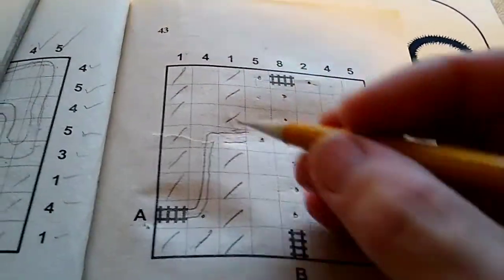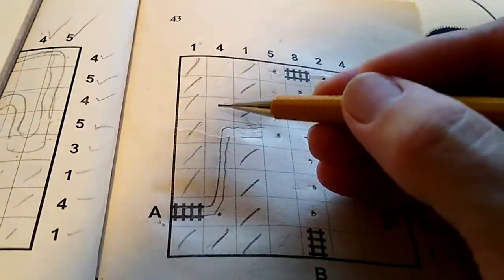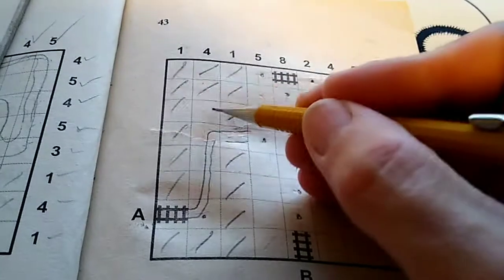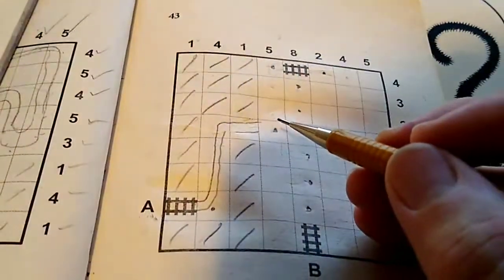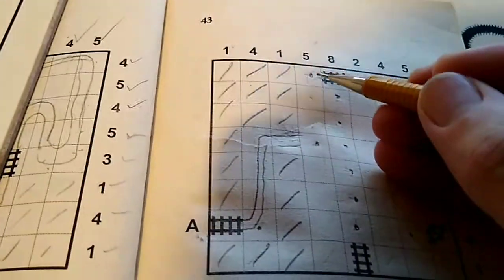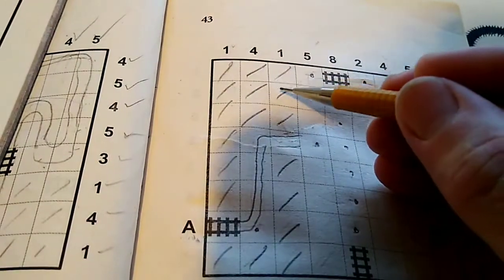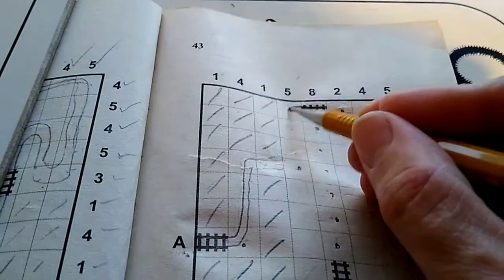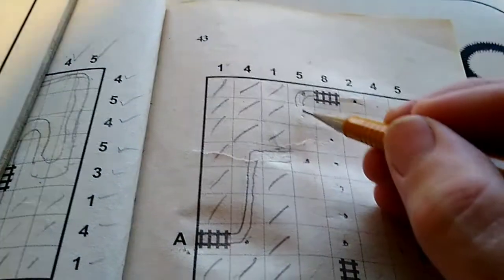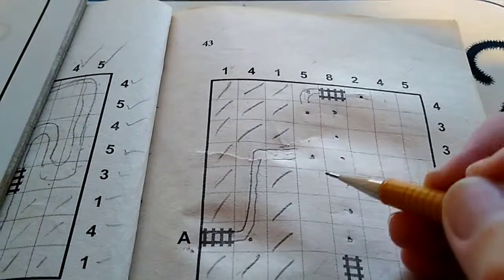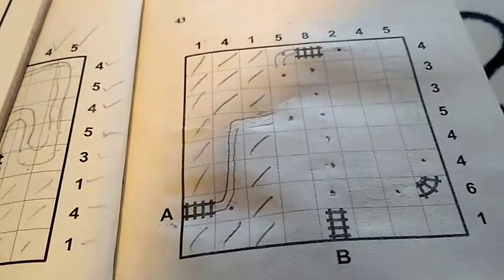Cross that out. Any stranded off areas you don't really need to cross out, but I will just for the hell of it. Right, we know because this is now a corner, it can't go anywhere over here, that must go through 90 degrees, and therefore that must then have something in it as well.